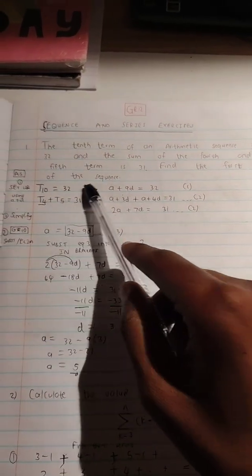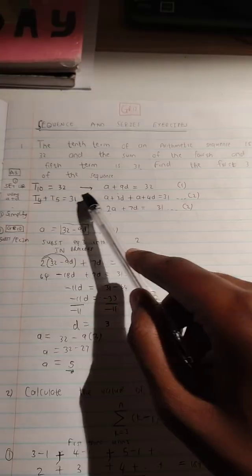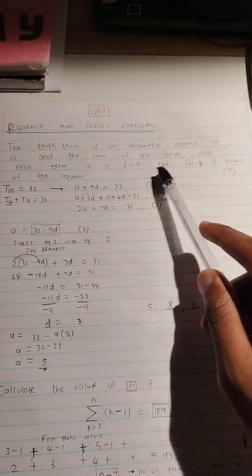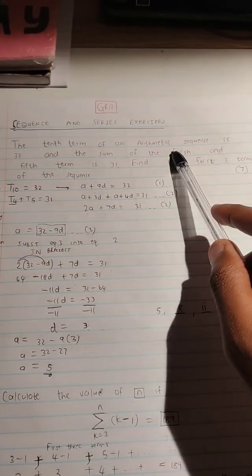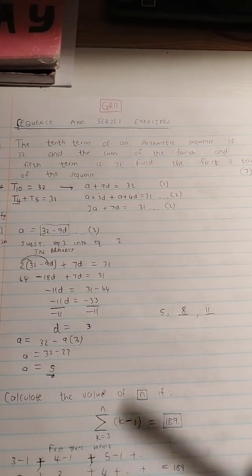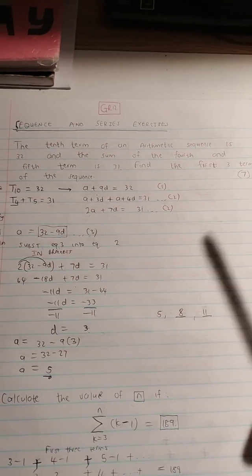Term 10, you know, is A plus 9D. Term 4, you know, is A plus 3D. Term 5, you know, is A plus 4D. And you need to know how to read and interpret mathematics from an English statement.